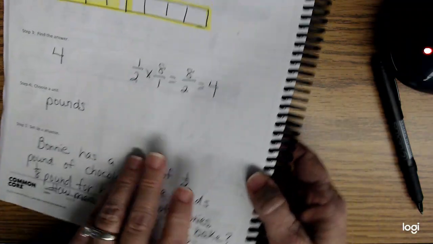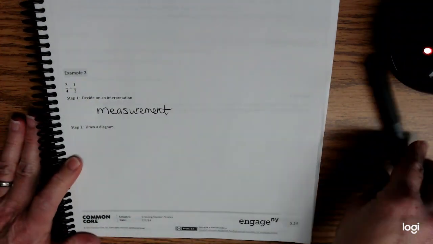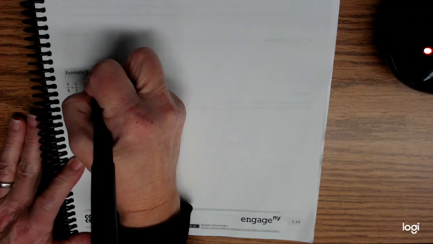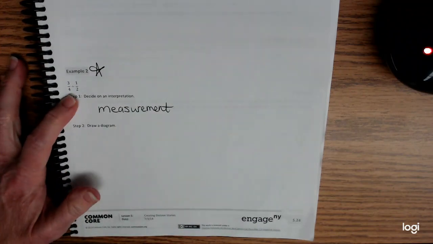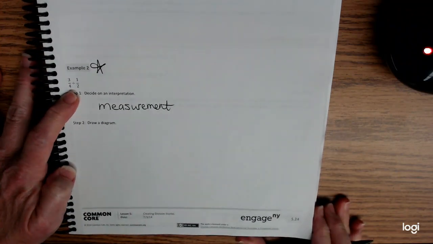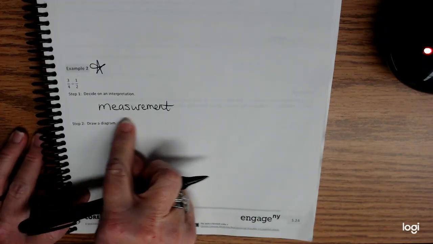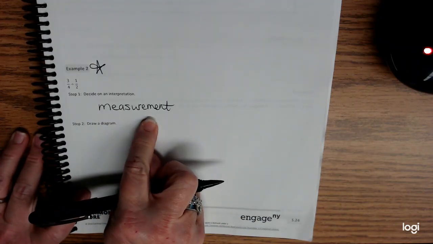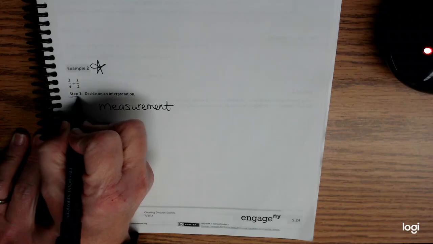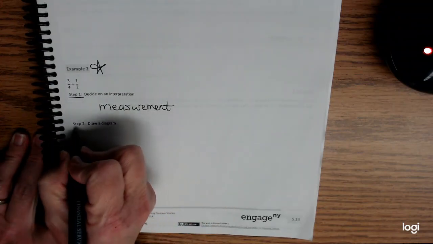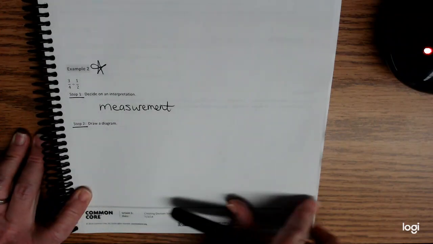But what I'd like for you to do is flip over here, and right here where it says example number 2, 3/4 divided by 1/2. Obviously I told you we're sticking with measurement. I want you to do step 1, which I did for you. I want you to do step 2 and draw a model.